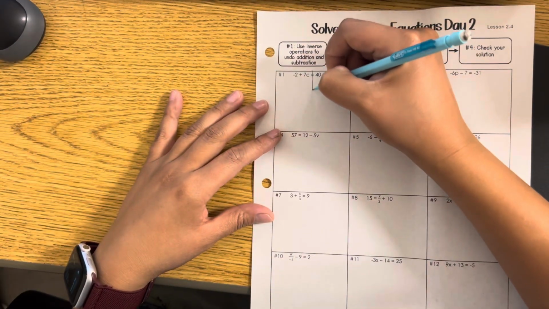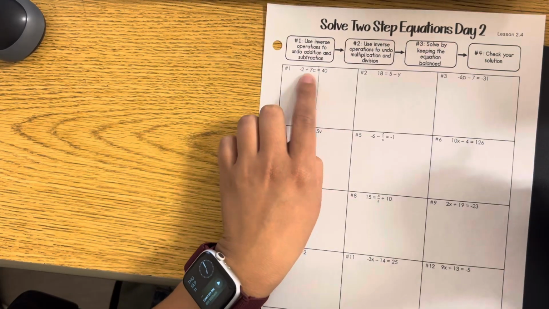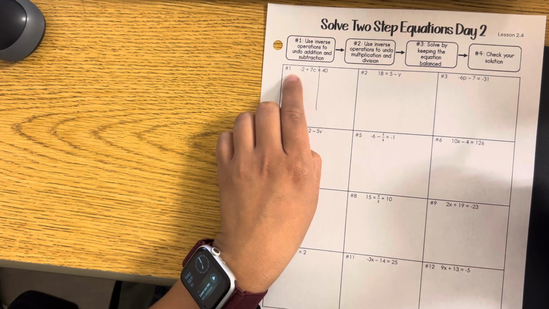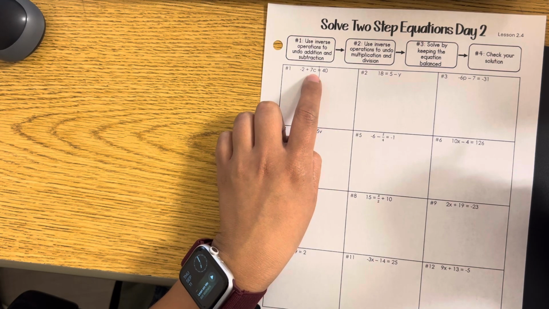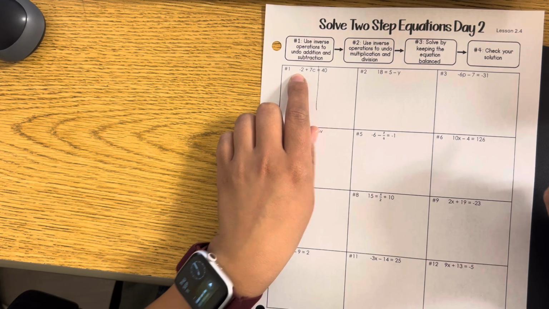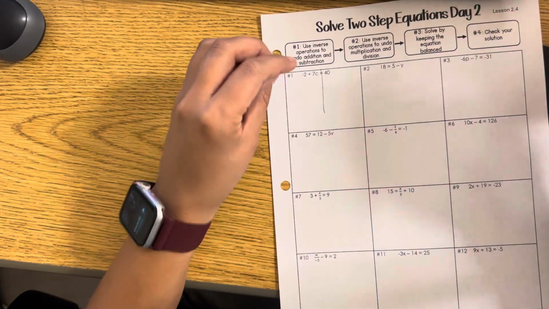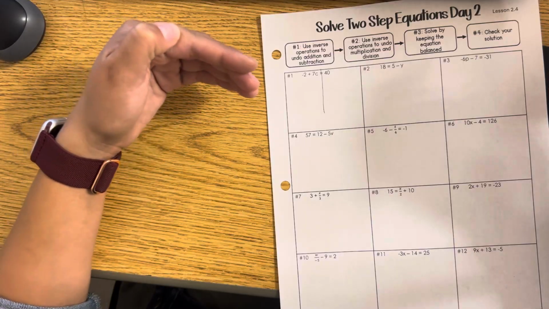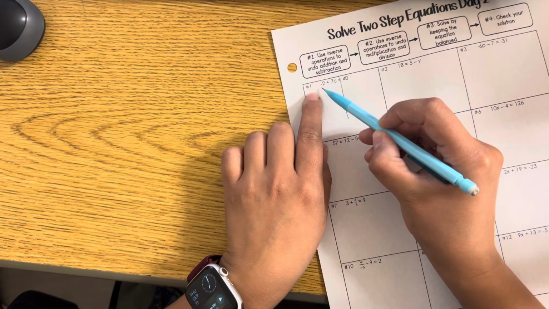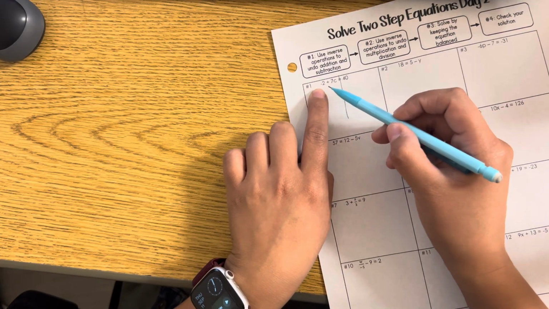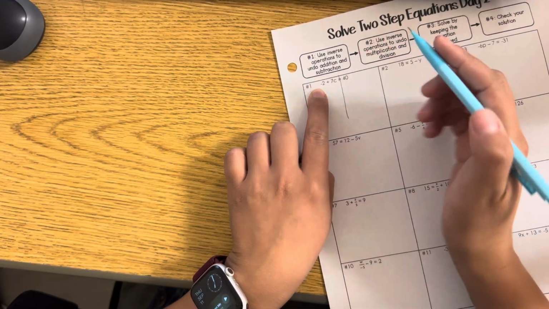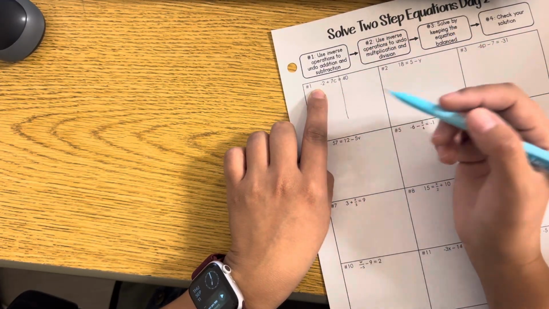So if I look at number one, okay, first things first is look at which side the variable's on, which is the letter, in this case, C. Notice what's happening to C. It has 7 being multiplied times it, and it's being added by -2, okay? Now, when it comes to solving equations, you got to take care of subtraction and addition first. Now, just because I see addition here doesn't mean I'm going to subtract 2, because the goal is to eliminate or cancel out the -2. I don't subtract 2 because then I'd end up with -4.